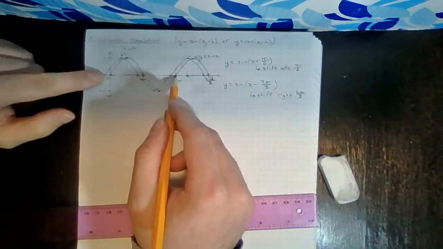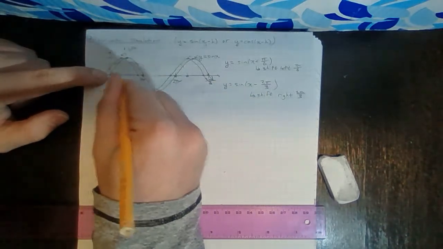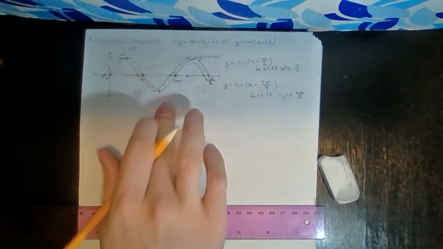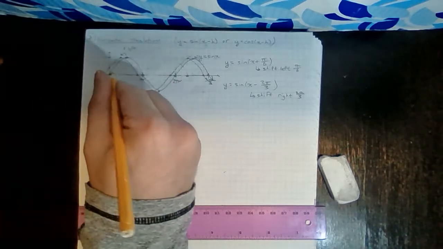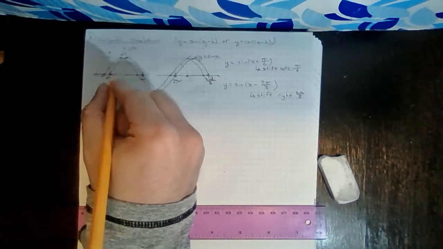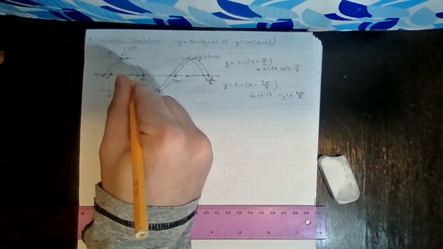So 2 pi is 12 units. So a third of that, we're dividing by 3. We need to shift to the right 4 units, 4 of these pi over 6s. So our original function here, if we go over 1, 2, 3, 4, we go over 2 pi over 3, we end up here.